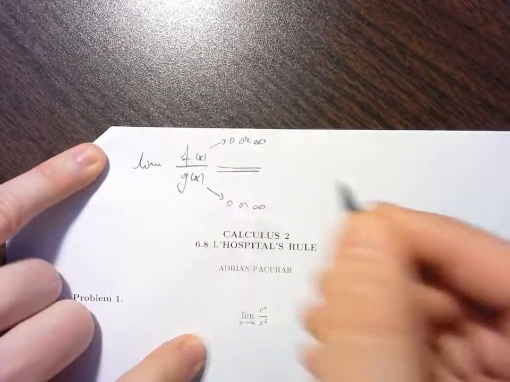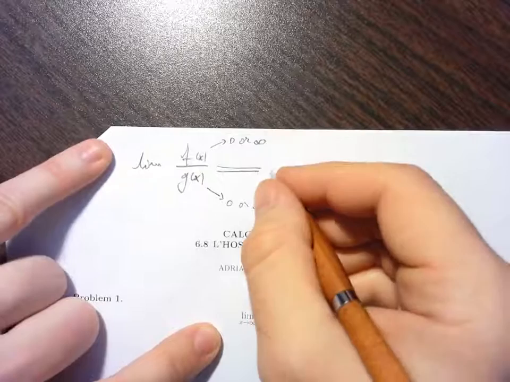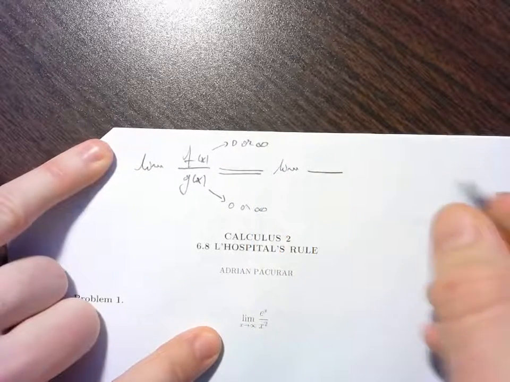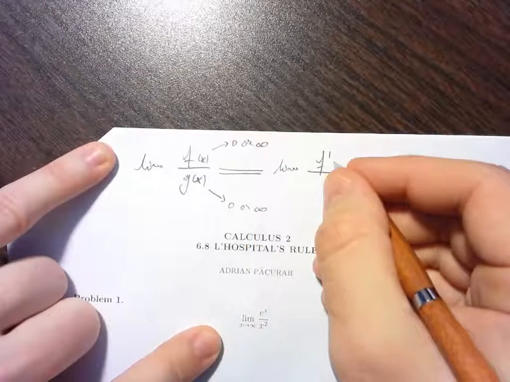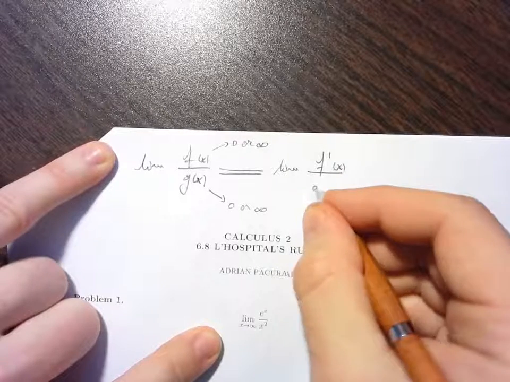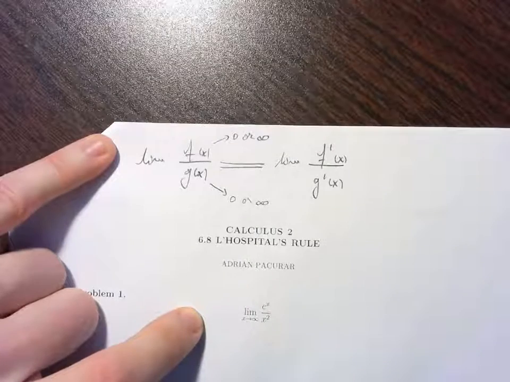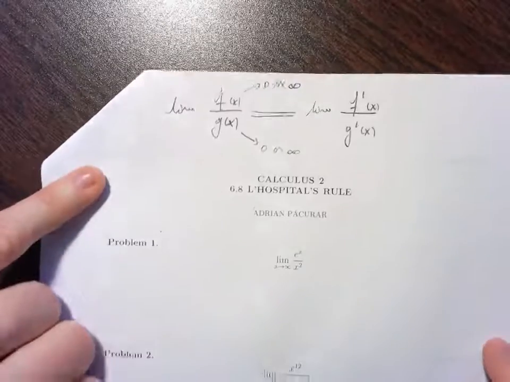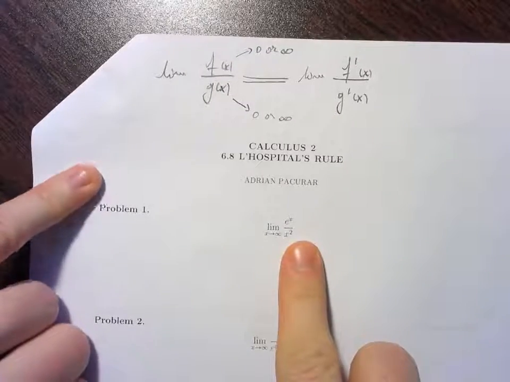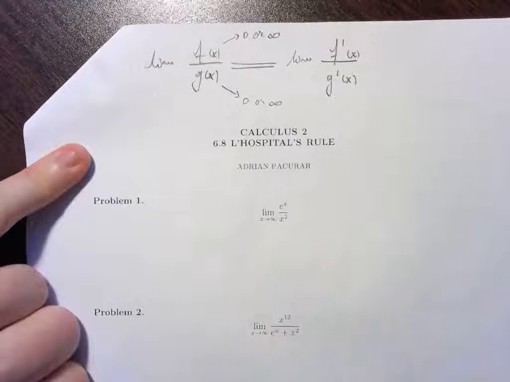Then, to compute this limit, this is equal to the limit of, I just take the derivative of the top divided by the derivative of the bottom. So let me start with a really simple example here. So problem 1, and I'll show you how to use this.